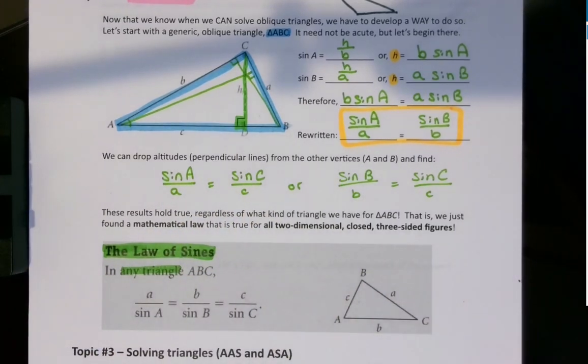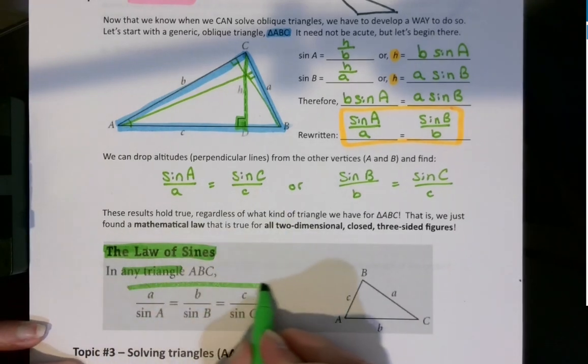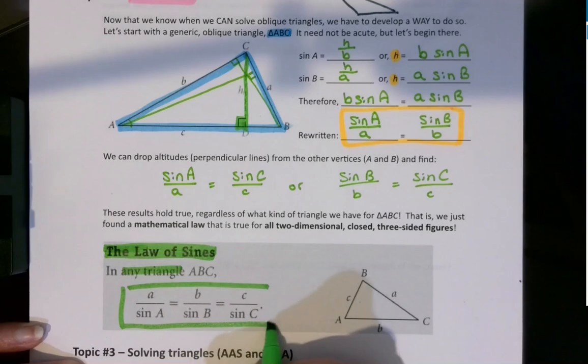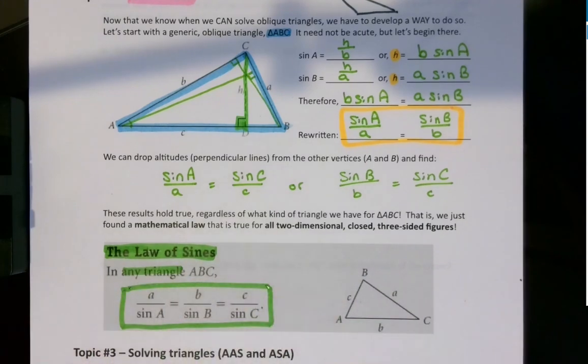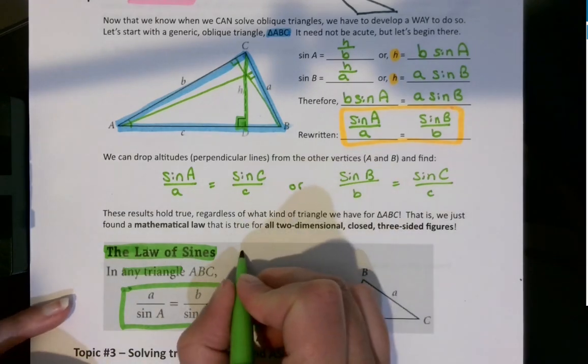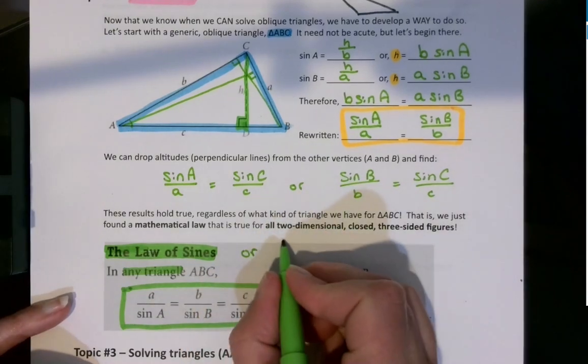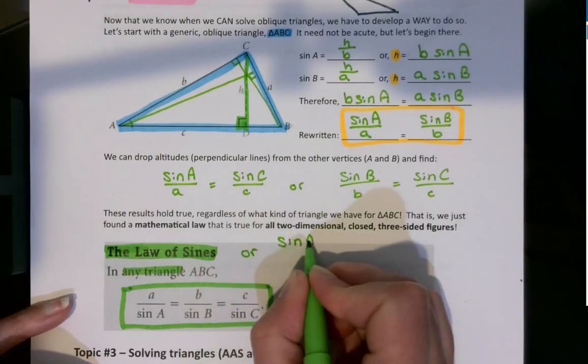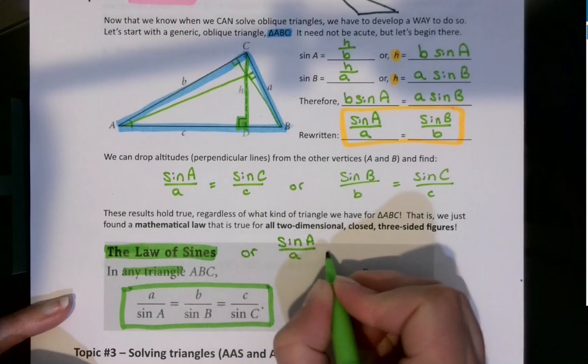Now, I did write mine with the sine function on top. They've written theirs with the sine function on bottom. And I want to ask if that matters. You should recognize that it doesn't matter because these are reciprocals of each other. So if you say, for example, 2 equals 2, then the reciprocal 1/2 equals 1/2 is still true. So I'm going to write in my version here as well. It's something that we're going to want to be able to use interchangeably.